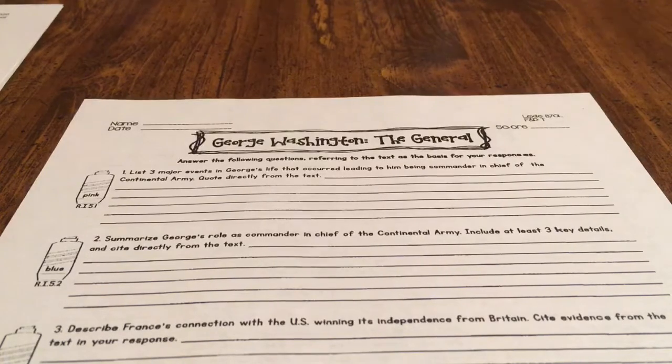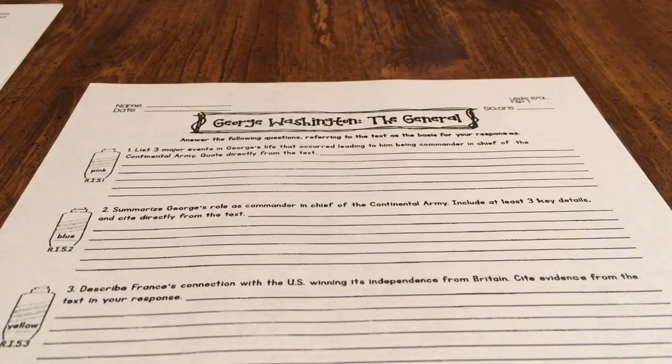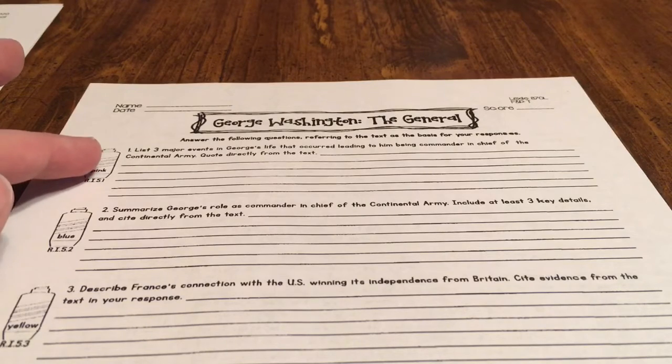Today, besides doing your grammar lesson, you're going to have to do this close read packet about George Washington. I'm looking at the questions right now. I'm just going to read them out loud to be able to figure out what it is we're going to have to answer when we go through and read this passage.